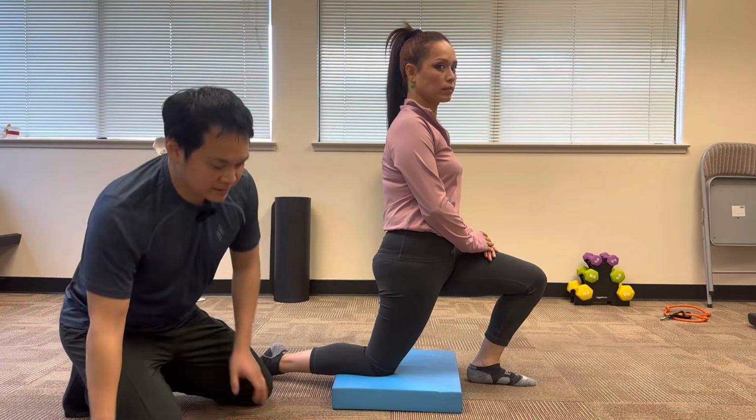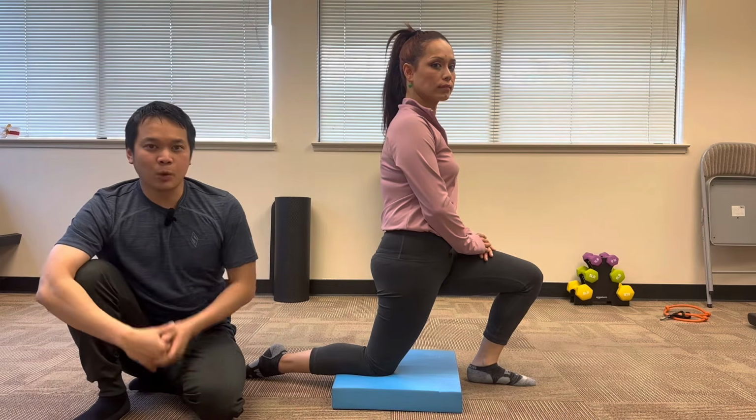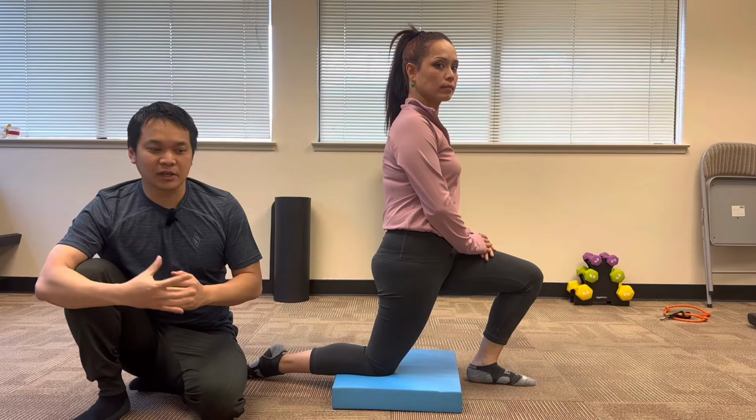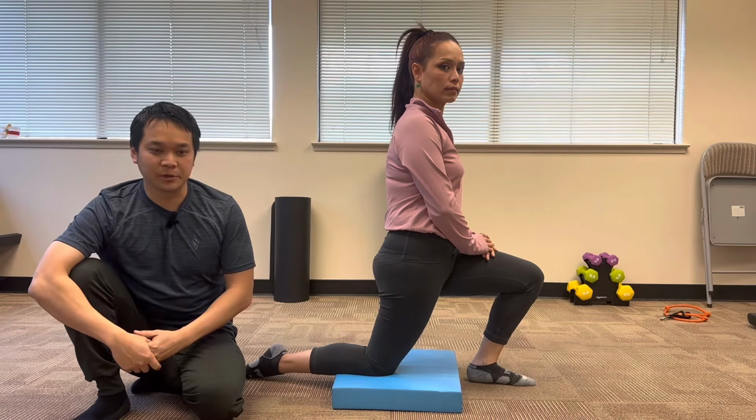Okay, so great. So that's our favorite hip flexor stretch. Let's just show you one more variation of how to stretch your hip flexor in the event you just don't have a pad accessible to you. So let's get right into it.